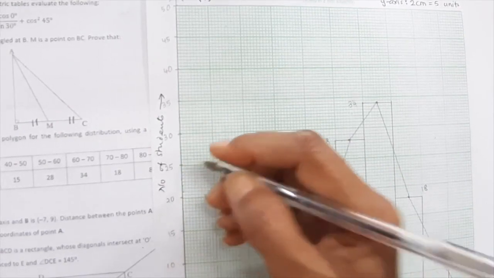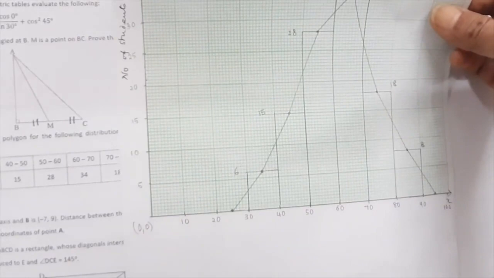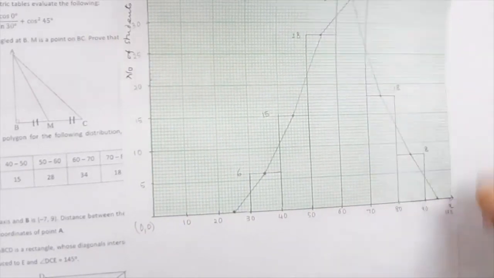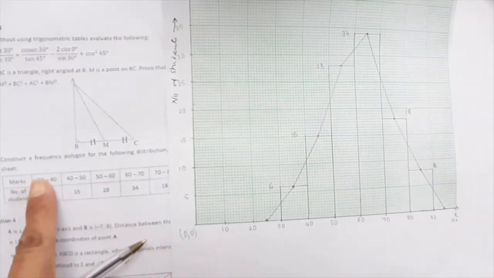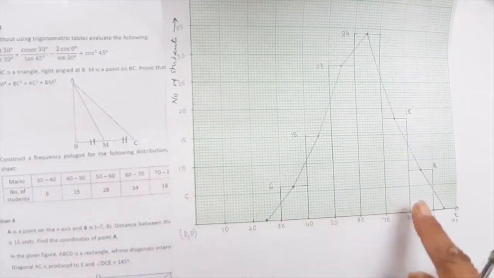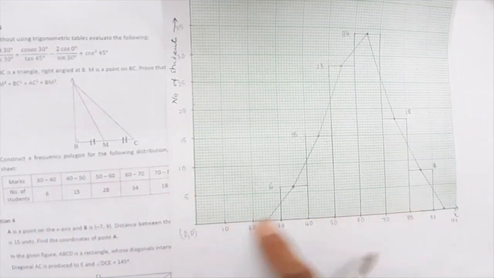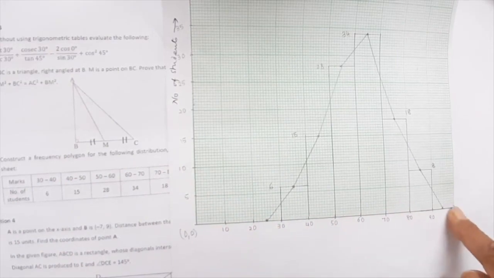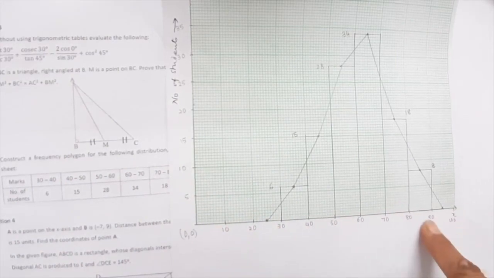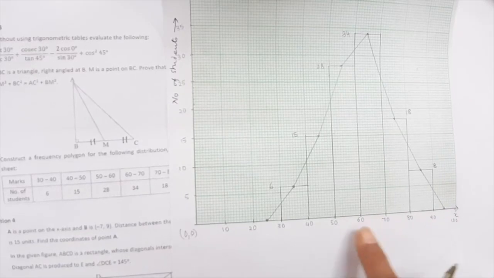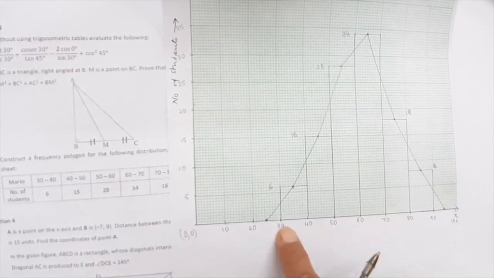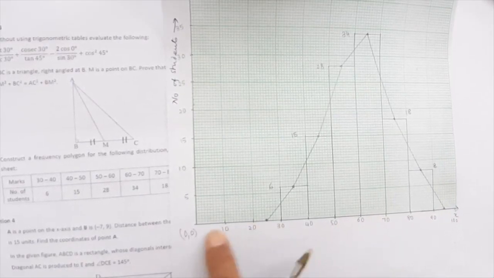Got that? Alright. On the x-axis, I have taken, as you can see, the values start from 30 going up to 90. So I have the values up to, there are 10 squares here. So this is 100, this is 90, 80, 70, 60, 50, 40, 30, 20 and 10, and this is 0.